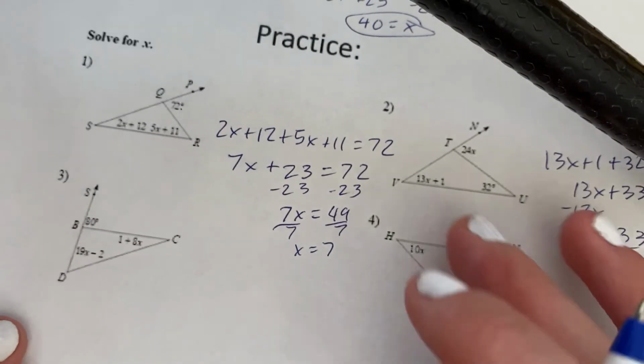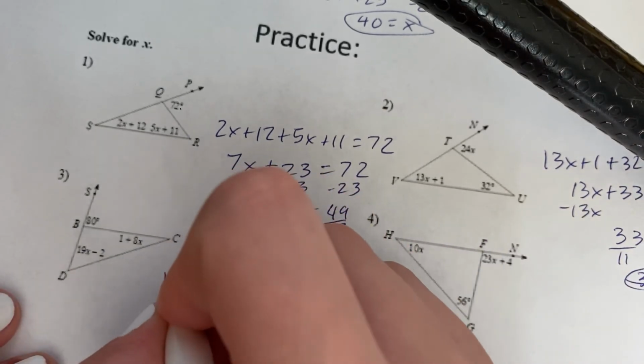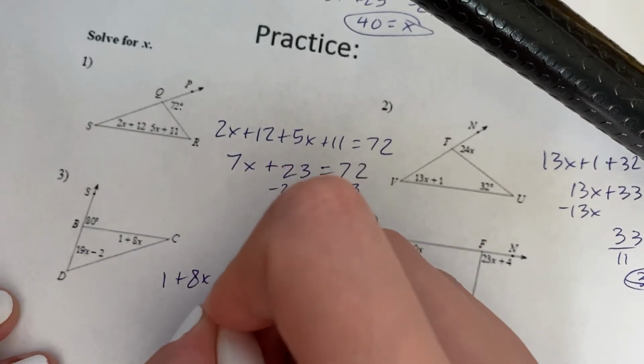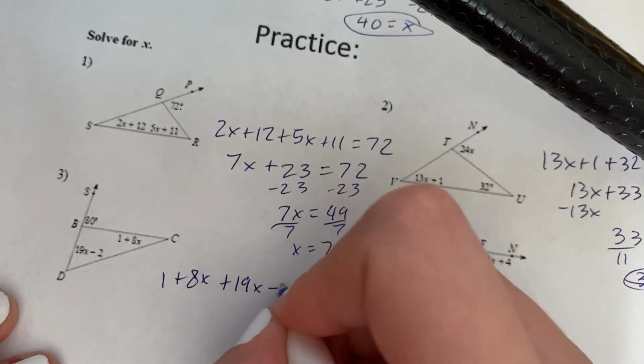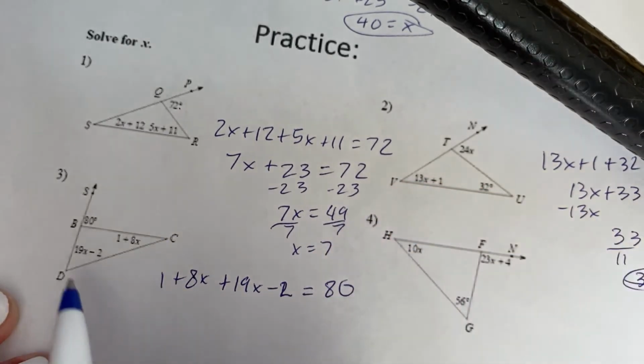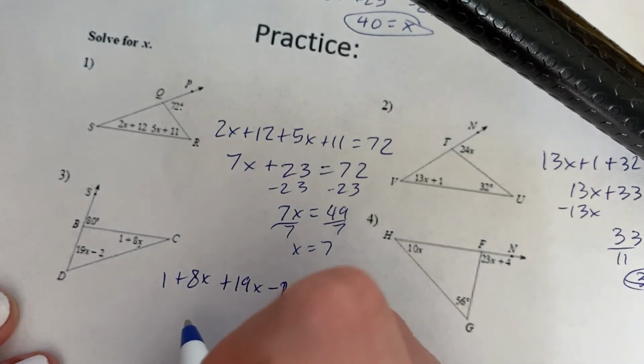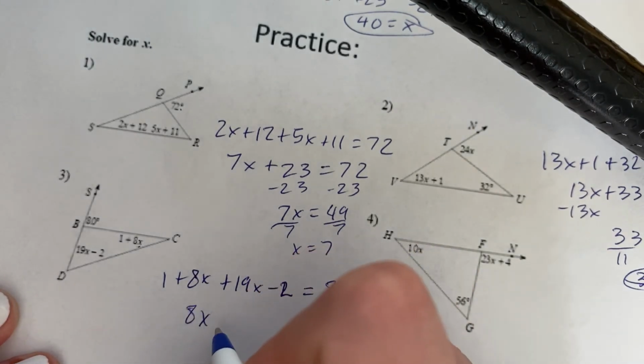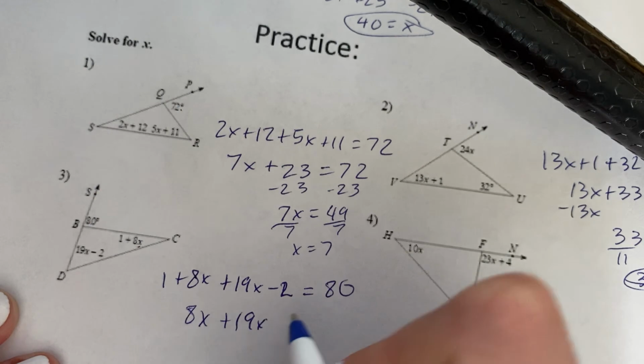All right, same thing here. Hopefully you're getting 100% so far. When you tried it on your own, add these two, set equal to the one on the outside. Oh man, I should have just added those together. Oh well.